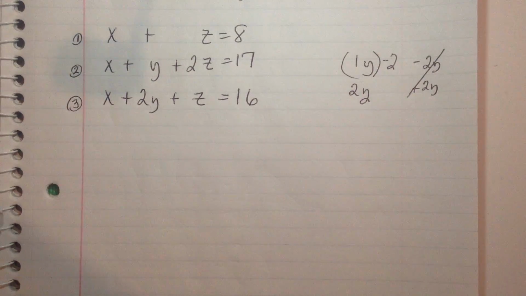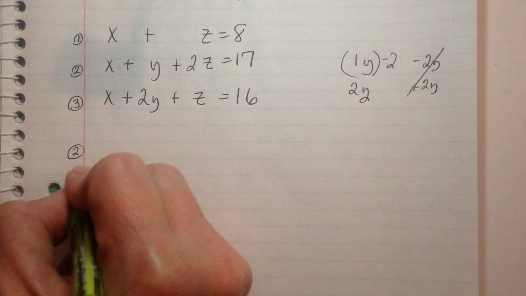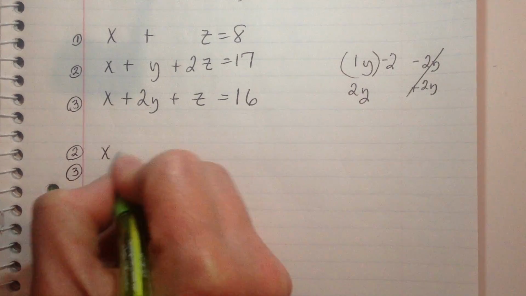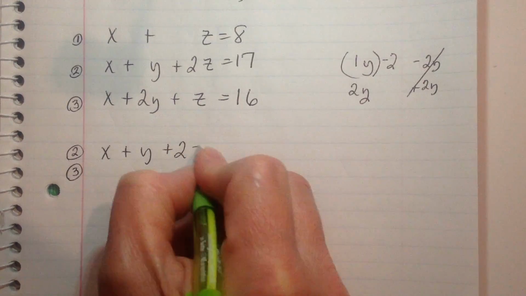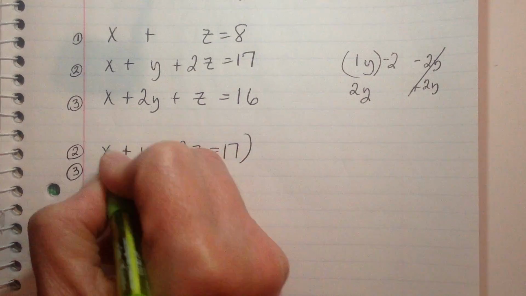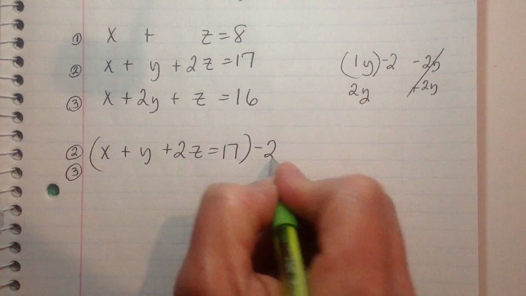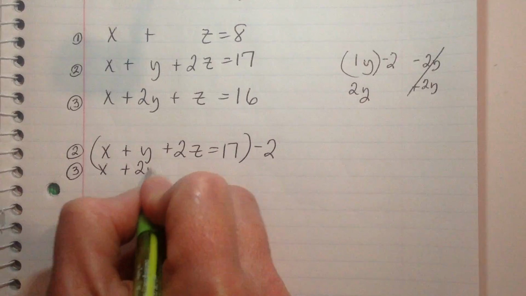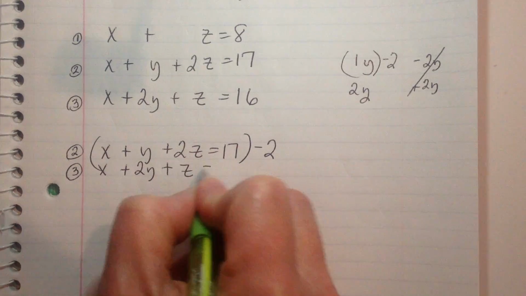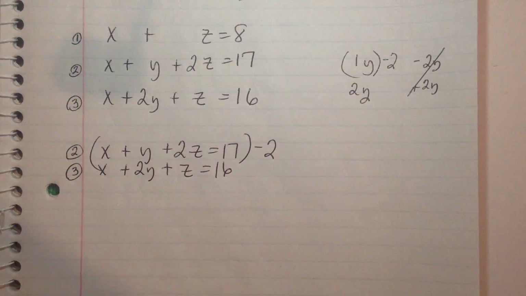So let's take number 2 and number 3. Taking number 2, I'm going to multiply it through by -2, and then I already have number 3 equation just like I want it. I don't have to do anything with number 3.